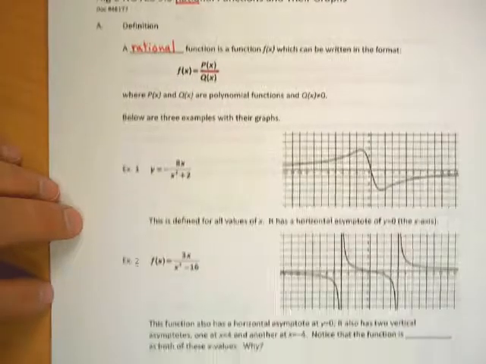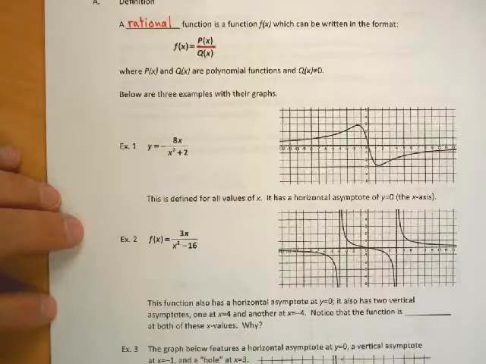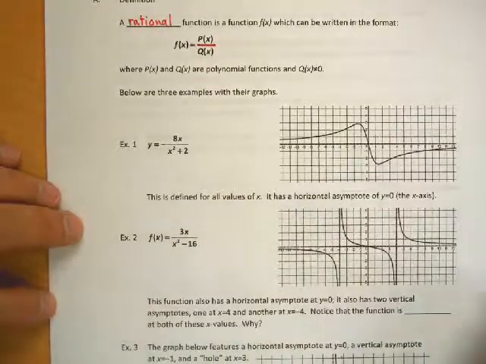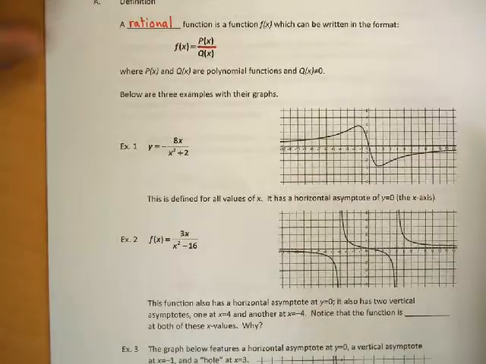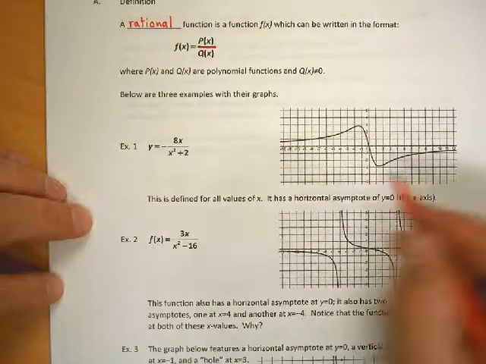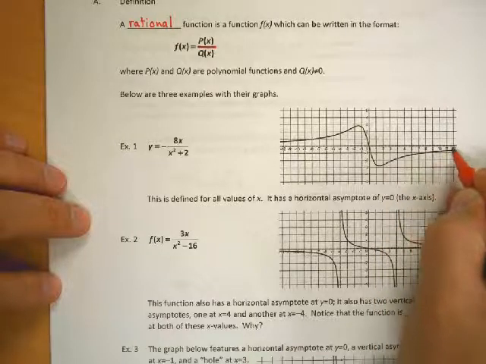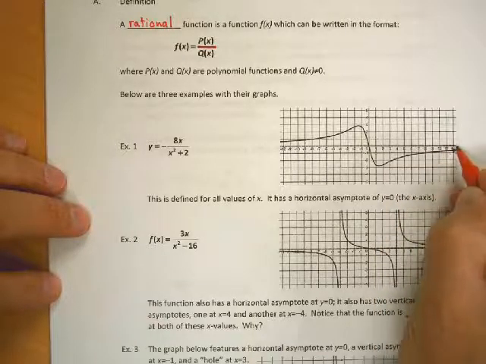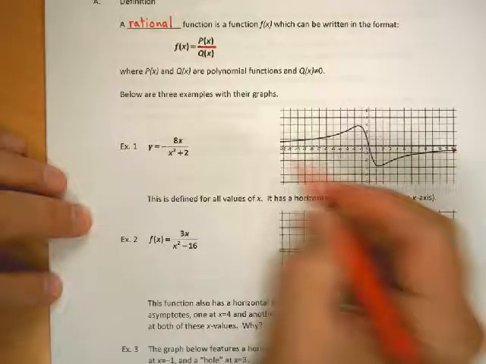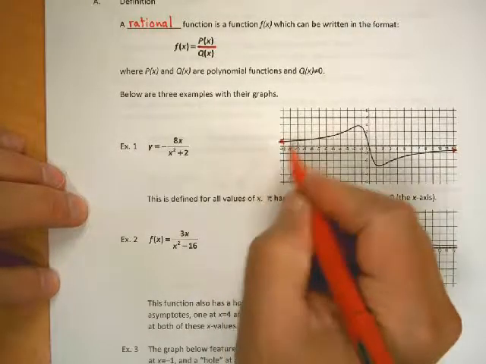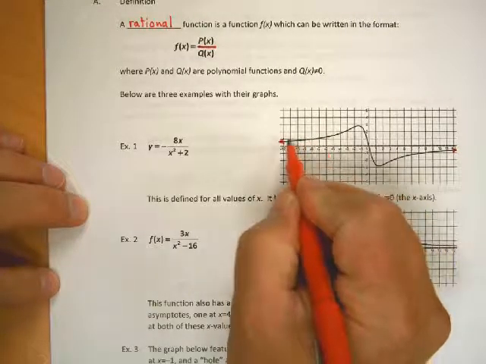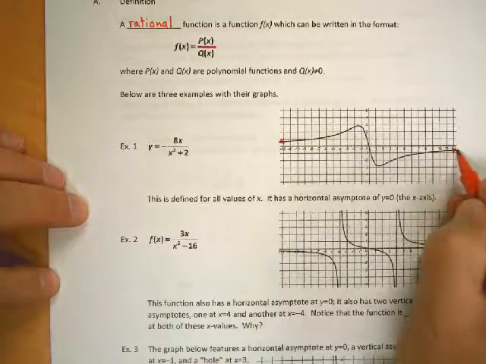Okay, so let me show you some of the features of this first graph here. This front page is more of an overview than anything else. So what I want to show you is that as this graph gets further to the right, it keeps tucking in closer and closer and closer to the x-axis. It does something similar up here, although it comes in from up above instead of from below like that one.